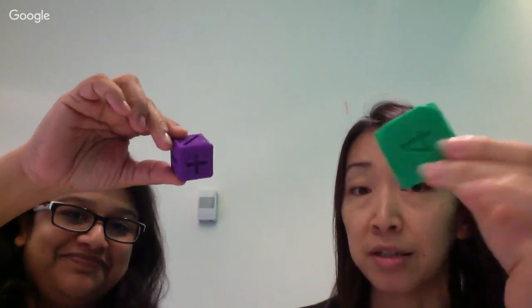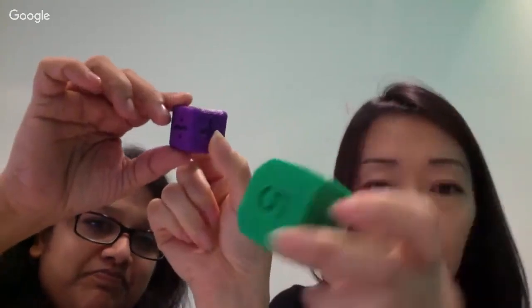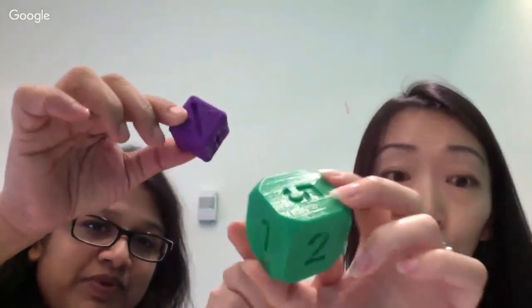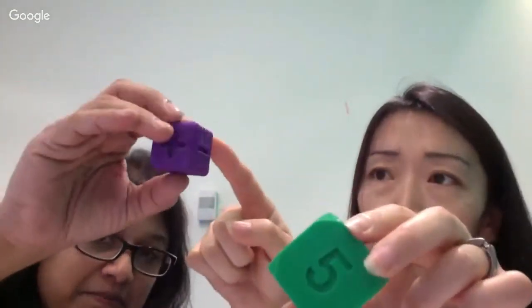You can roll the dice and combine the numbers as you see. Right, so this is what we were talking about. And actually, if you notice, both of these cubes are rounded, but they're rounded in different ways. Yes. So Rashmi will go through this portion.